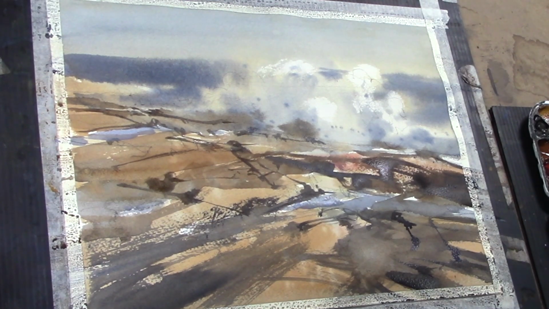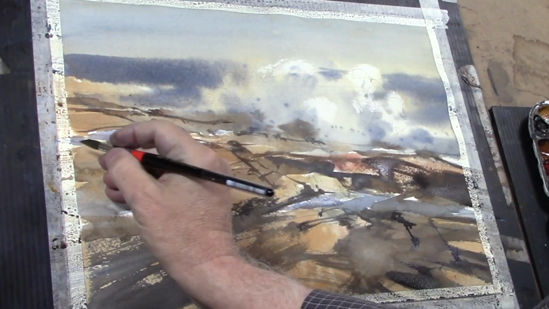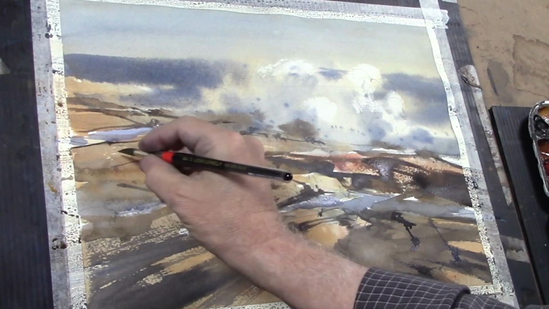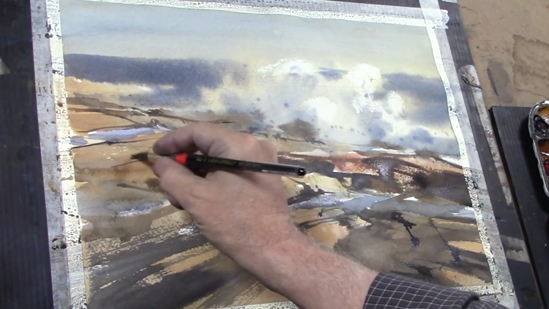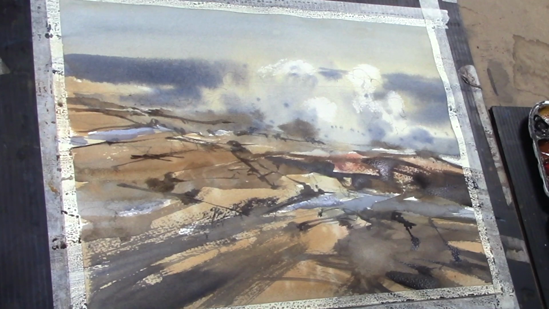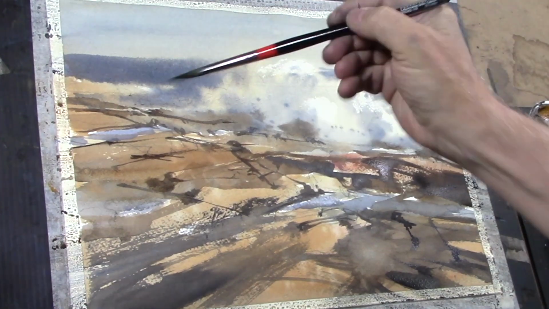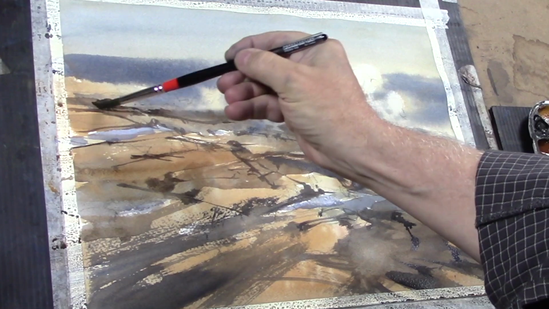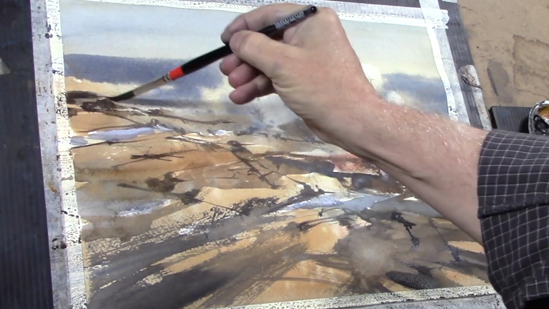Oh well, let's just keep going with these dark decorative marks onto our stone till we feel it's enough. A little bit of darkness.